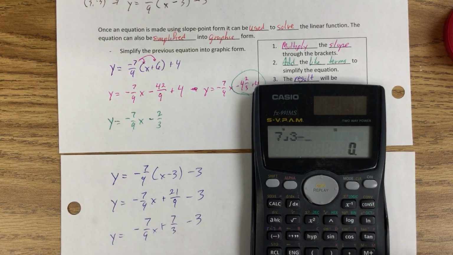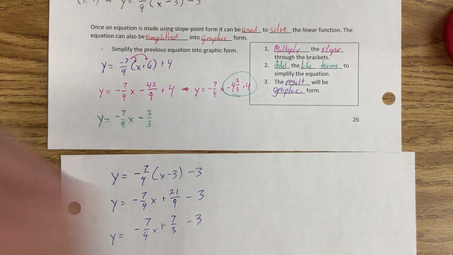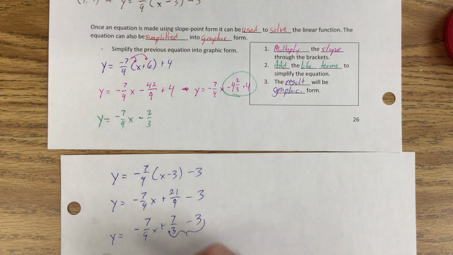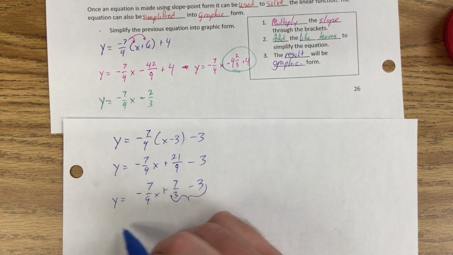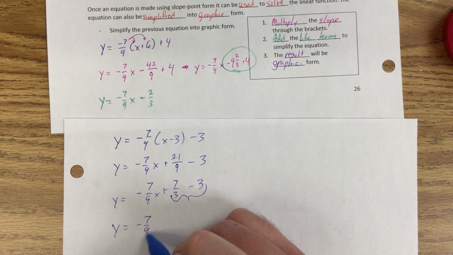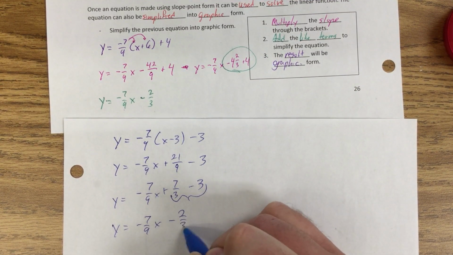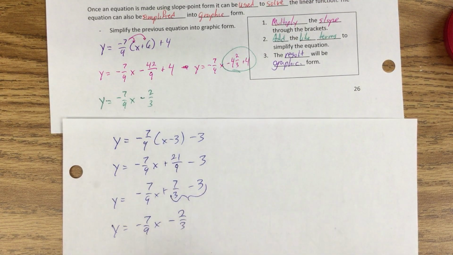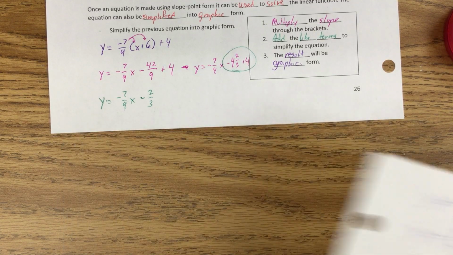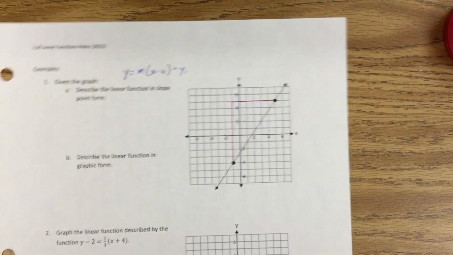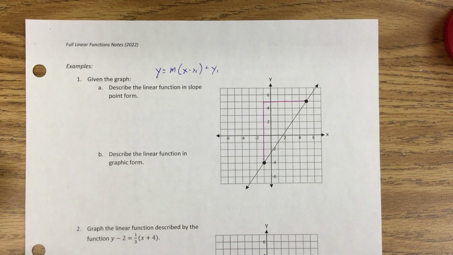7 over 3 minus 3 is negative 2/3. So this combines to negative 2/3. Y is equal to negative 7 over 9x minus 2/3. Okay, that gives us exactly the same value. Doesn't matter which point we use, we're going to get the exact same equation. All right, so we describe the linear function in slope point form.